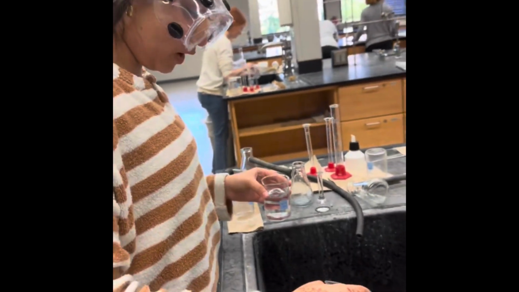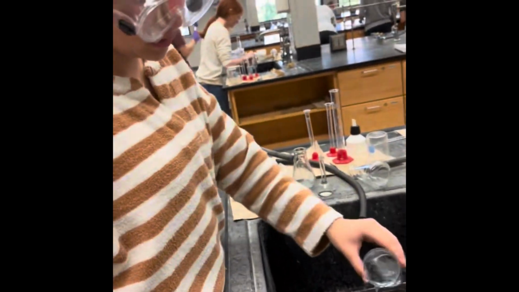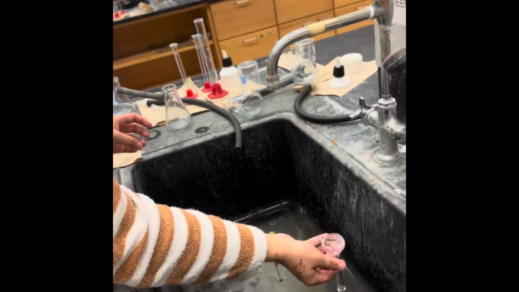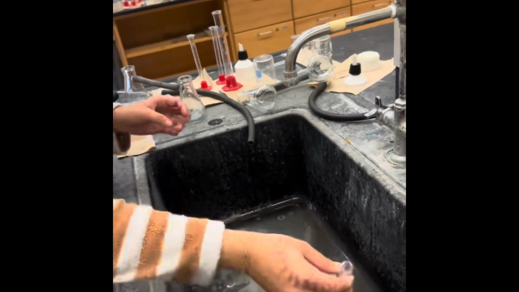Okay, now I'm going to pour all the stock solutions and diluted solutions out. And then I'm going to grab one of these brushes and put a little bit of soap in it.